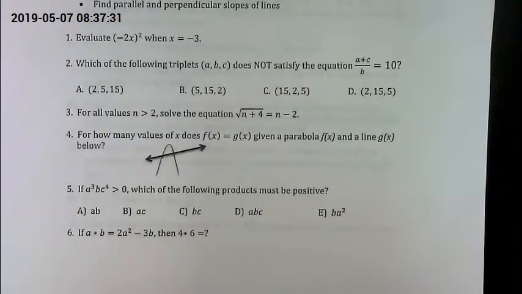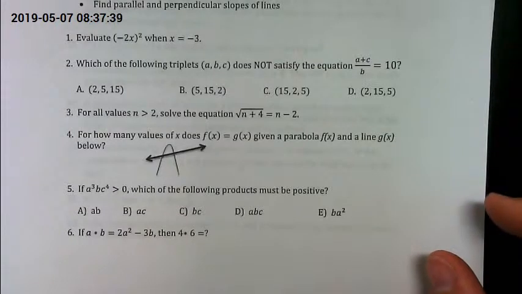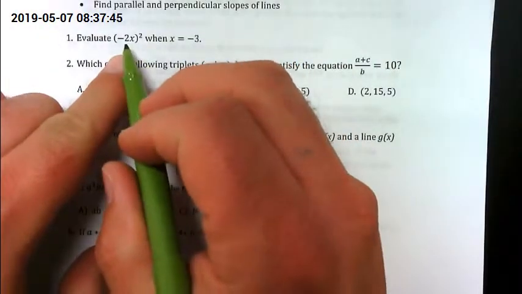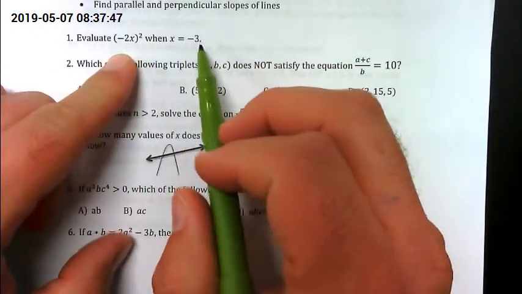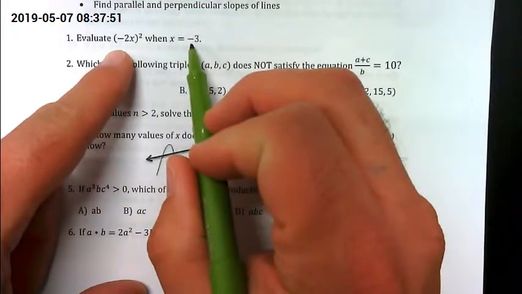Alright, so on here, again, first 10 problems. The first one said evaluate. Now, again, if it says the word evaluate, that means that we're going to try to simplify it. Usually, though, if it says evaluate, we have to plug something in first. So here they gave us an expression, and they gave us a number to plug in for x. So we're going to take this equation and plug in the negative 3.